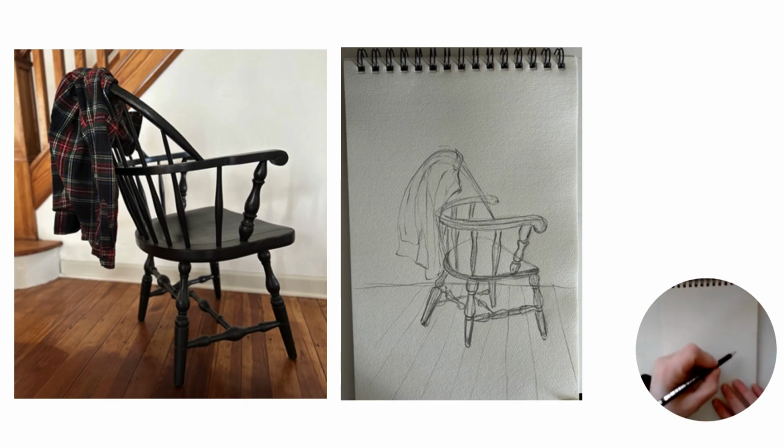And the way that I started was just by gathering the general shape of my object. You want to make sure that your composition is laid out properly, that your object isn't too big on your piece of paper, and that you have room for everything. So I'm just going to block in the general shape of my chair to start, and then add the details later. So I've got the seat here.